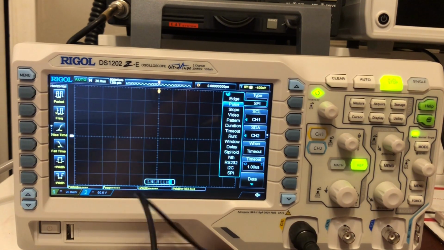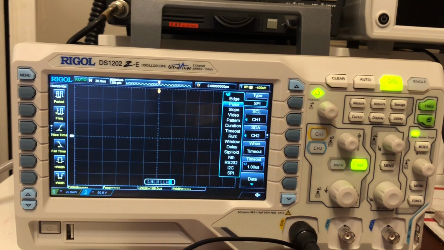Sorry, I'm trying to fix the scope because it's sticking out. Okay.